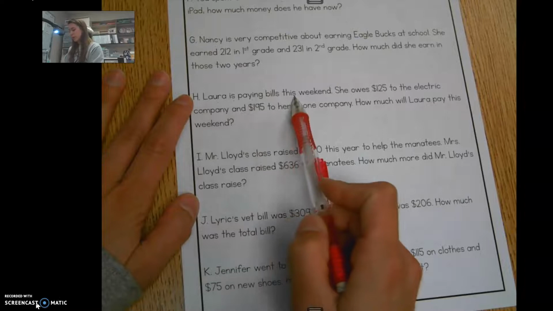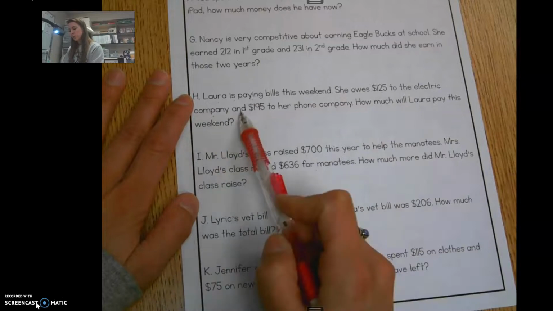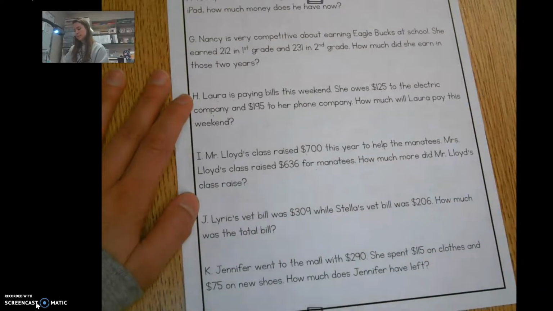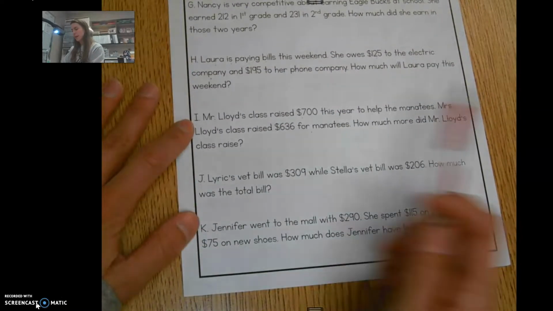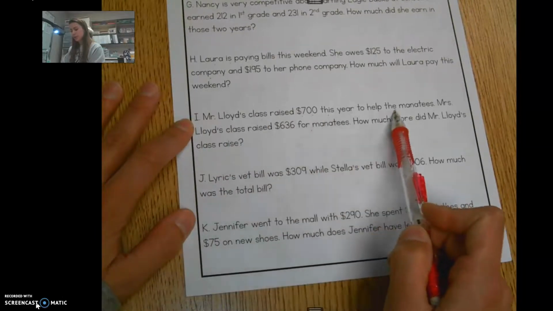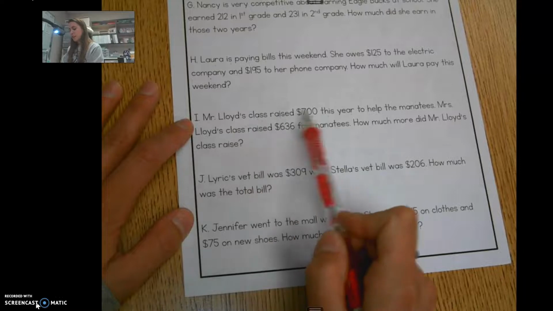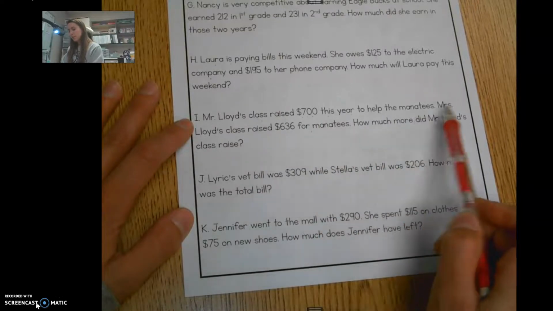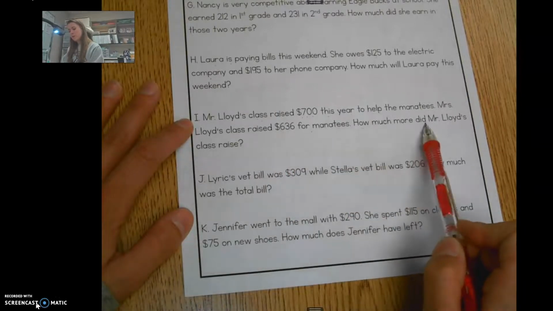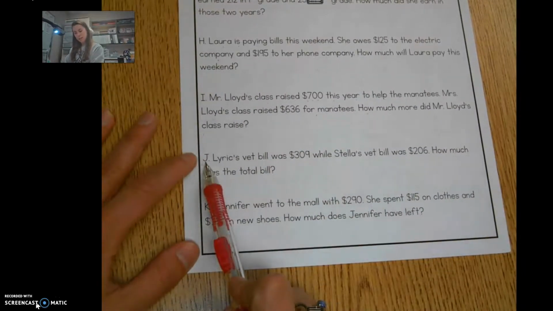Laura is paying bills this weekend. She owes 125 to the electric company and 195 to her phone company. How much will Laura pay this weekend? Make sure we pause it. We're going to go on to letter I. Mr. Lloyd's class raised $700 this year to help the manatees. Mrs. Lloyd's class raised $636 for manatees. How much more did Mr. Lloyd's class raise? Give it a pause as you solve.